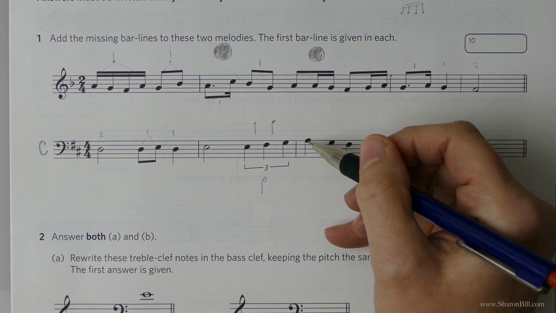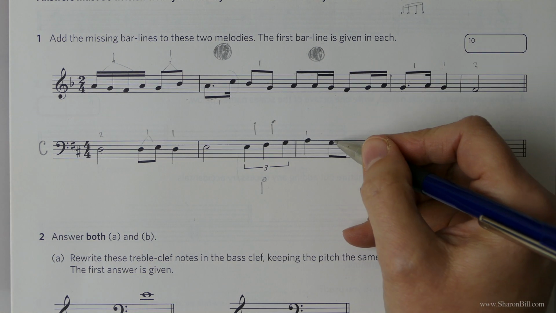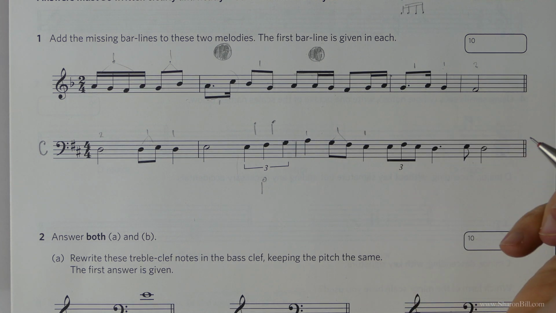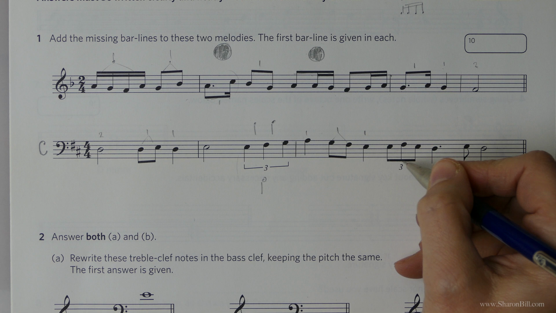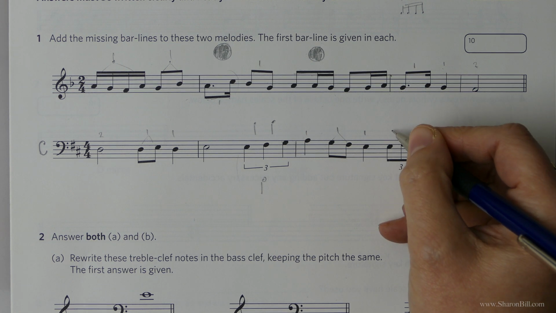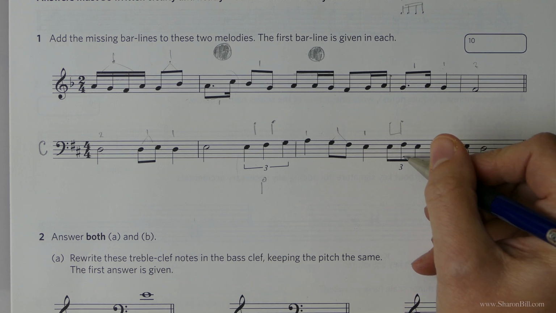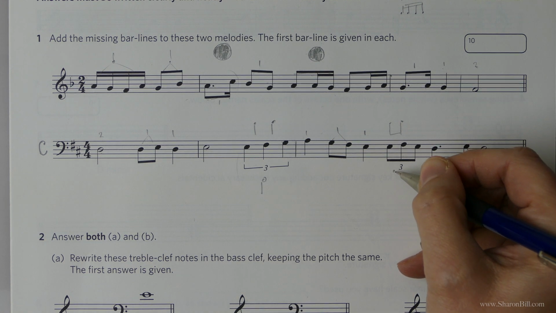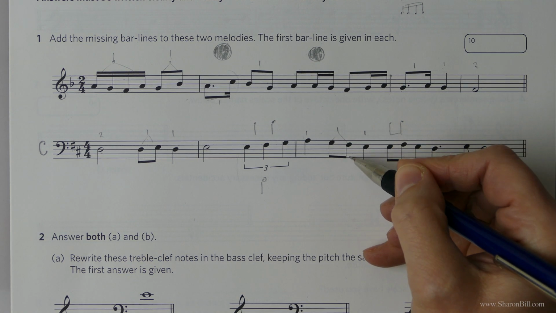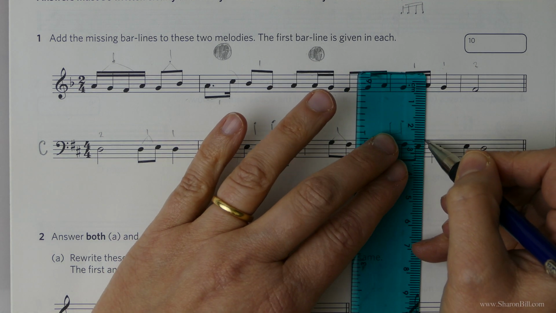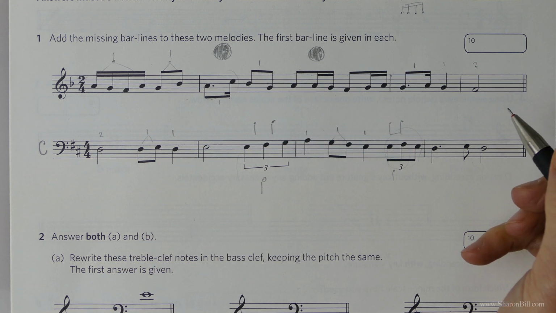Let's press on. So here's a beat, 1 beat, 2 quavers give us a crotchet beat, there's another beat, and then again here we have a triplet, that just means 3 in the time of 2, so we've just got 2 quaver beats worth, which is the same as 1 crotchet beat. So 1, 2, 3, there's the last beat of the bar, 4th beat of the bar.